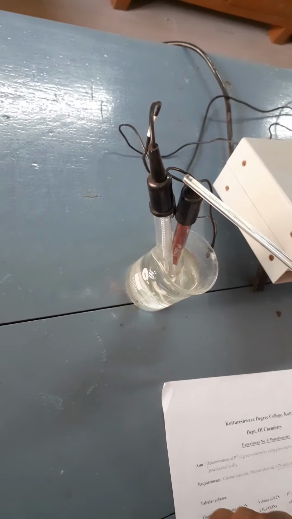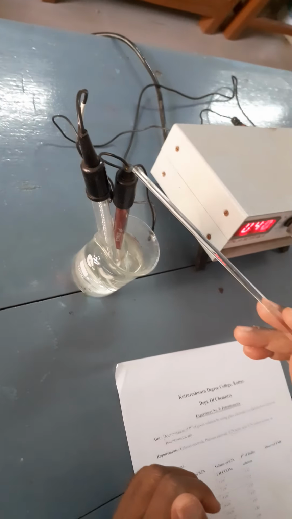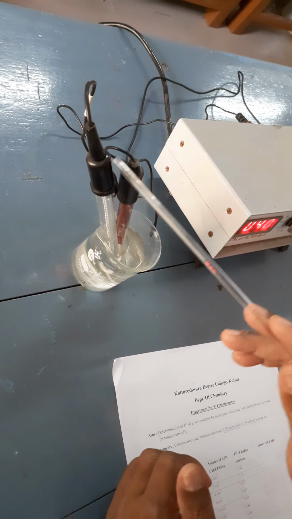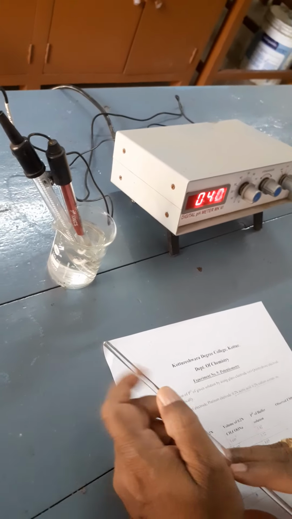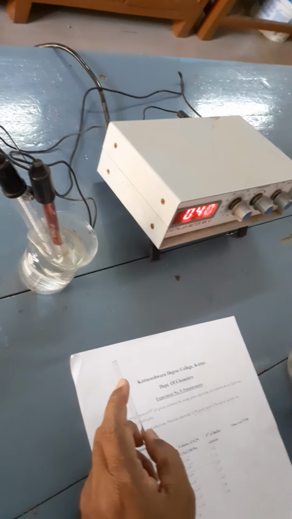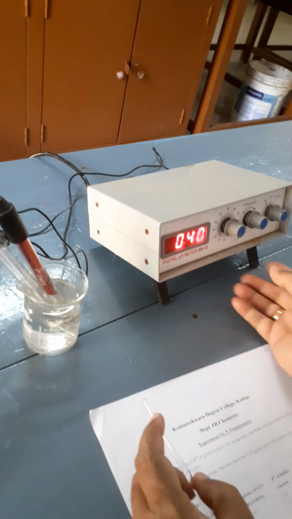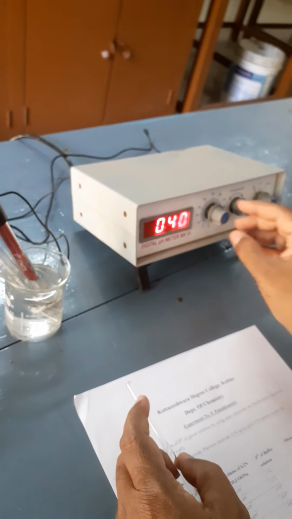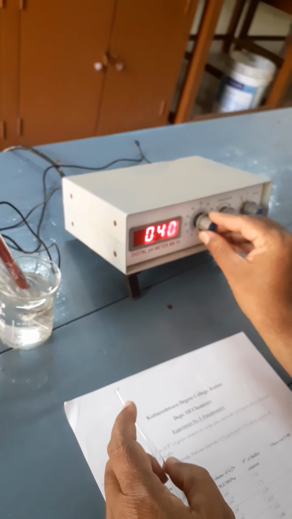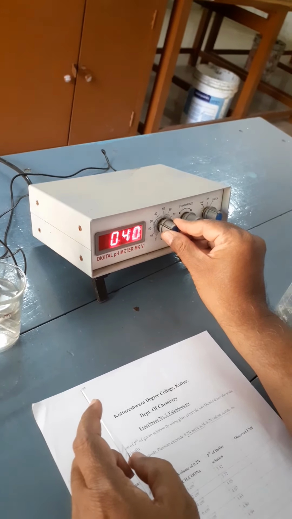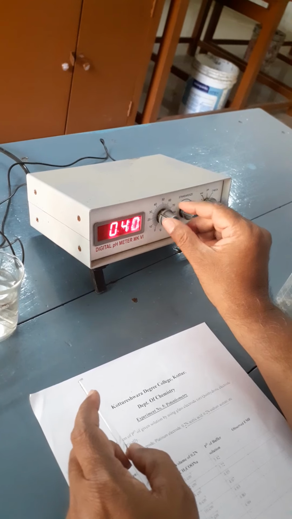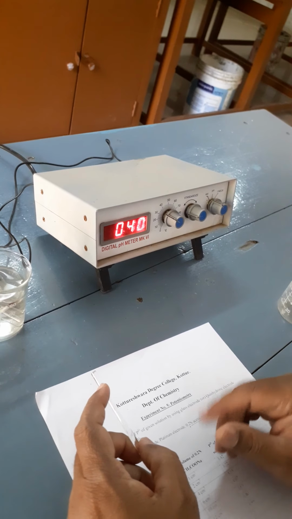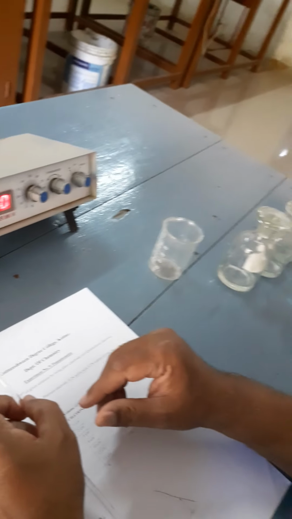For this, connect the electrodes. One is the platinum electrode, another is the calomel electrode, connected to the instrument like this. After connecting the electrodes to the instrument, switch on the instrument. First we have to adjust the temperature. This is the temperature button. Usually temperature is in between 30 to 40, approximately 30 to 34. Once you fix the temperature, don't alter it until the experiment is over.